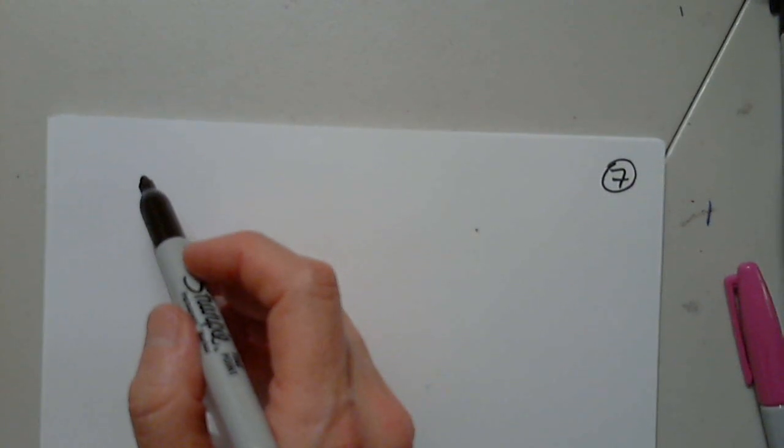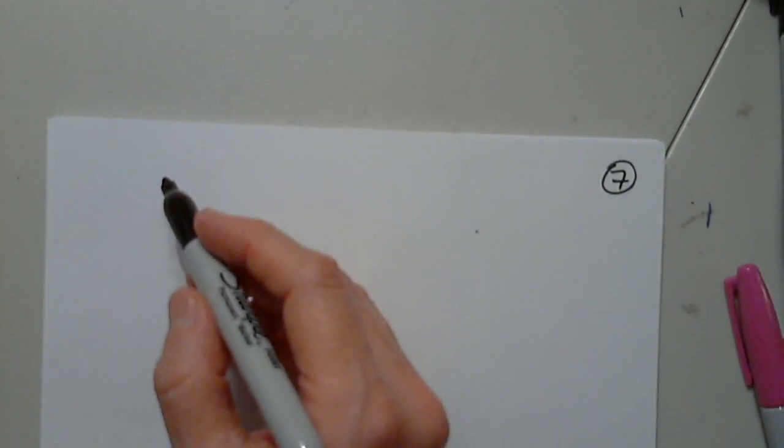I think I am on page 7. Yes, I'm on 7. So just change the problem so we can look at it. What was the change you wanted to make? Okay, I can make one.